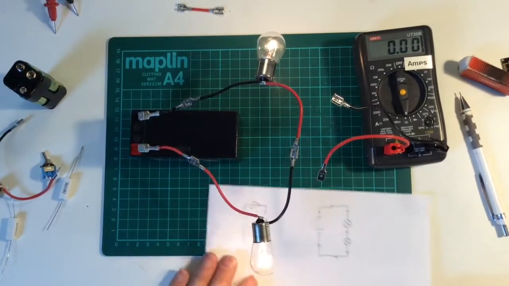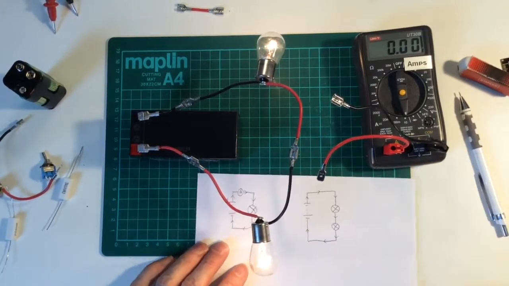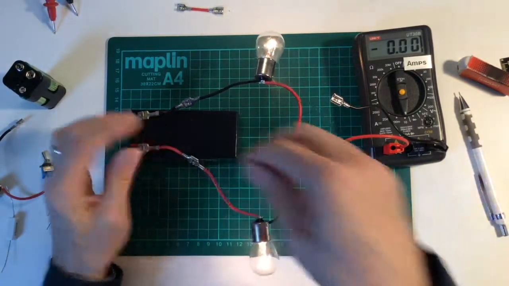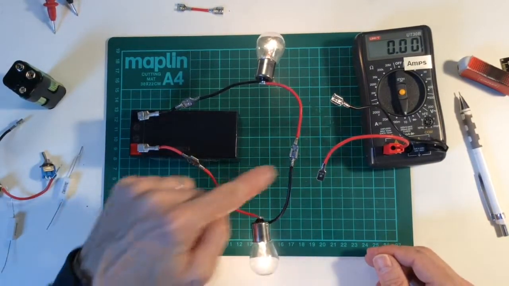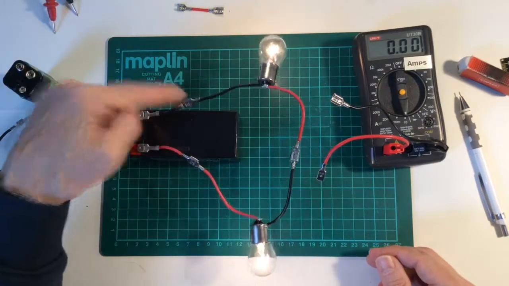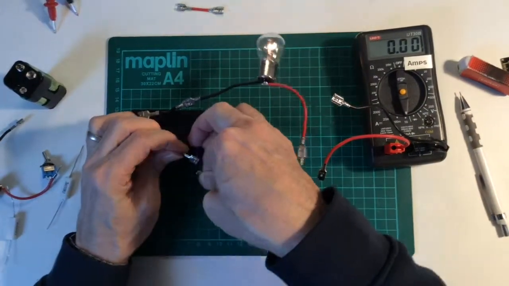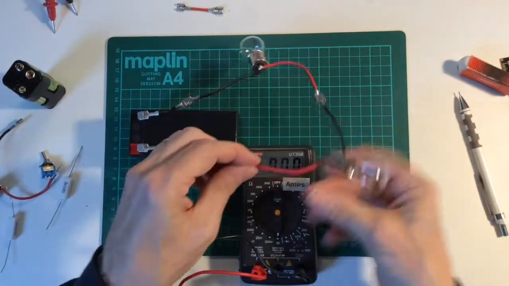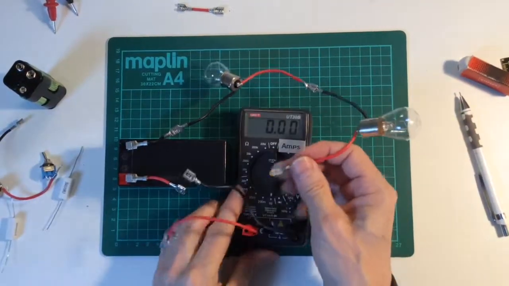Now, we've predicted that the current should be the same all the way through. It's different light bulbs, so it might be a different current. So let's measure it first at this point, then I'm going to measure it at that point, and then I measure it at that point. Okay, first point, I have to connect it in here.